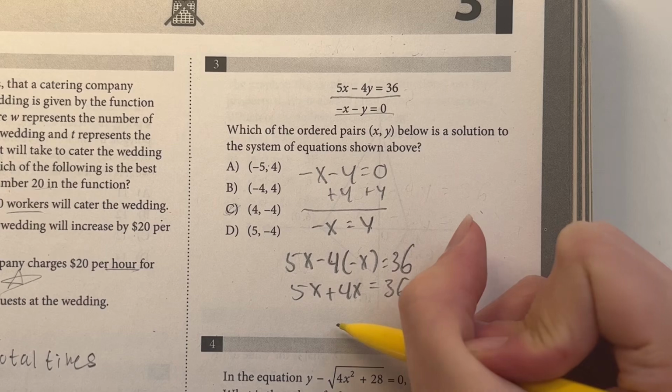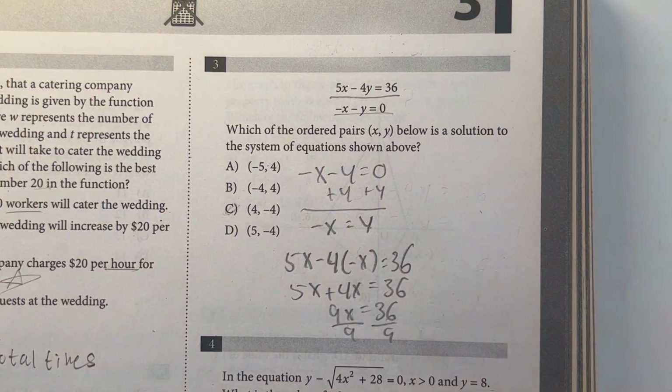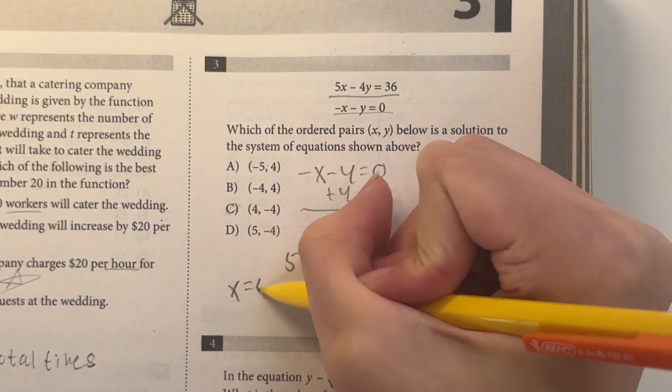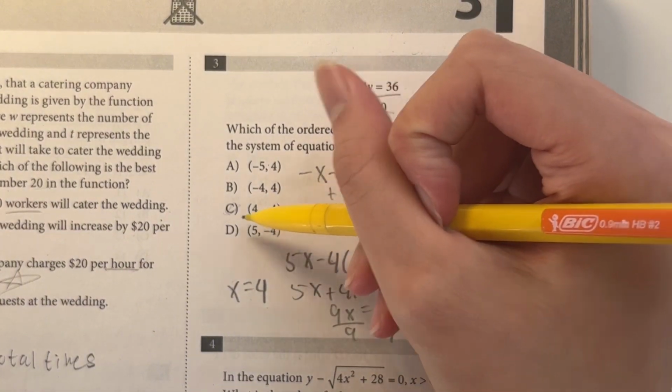5x plus 4x is 9x is equal to 36. We divide by 9 on both sides, giving us x is equal to 4. And the only answer choice with an x coordinate of positive 4 is C. So that is the answer.